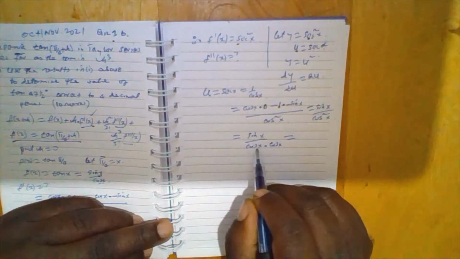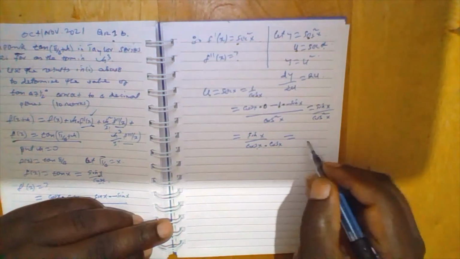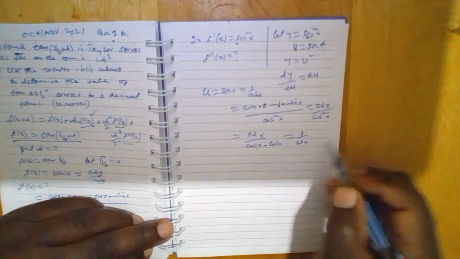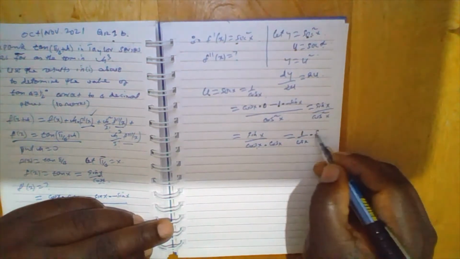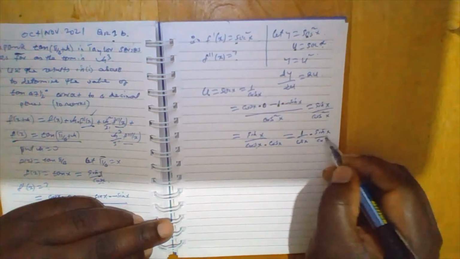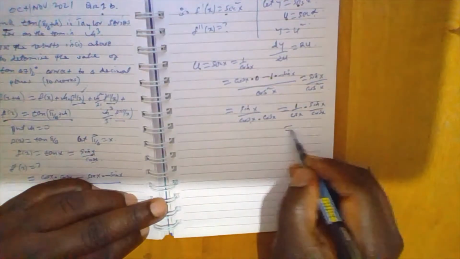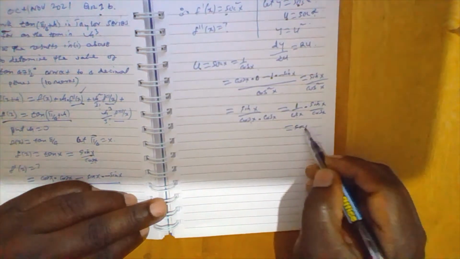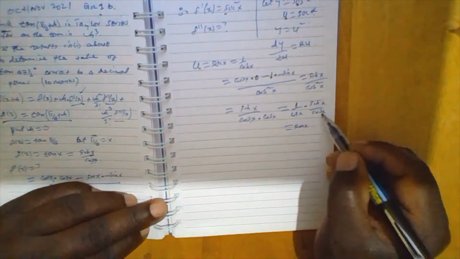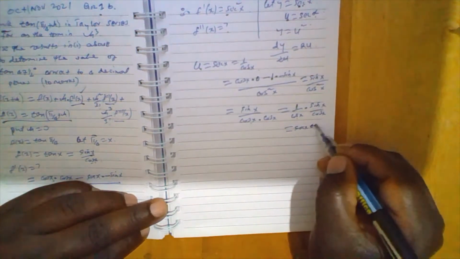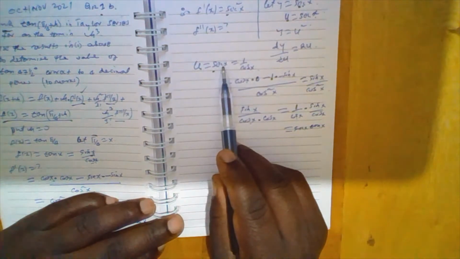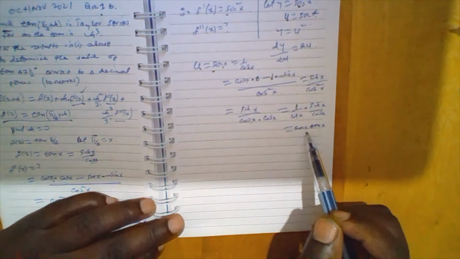That is the same as 1 over cos x times sin x over cos x. But 1 over cos x is sec x, and sin x over cos x is tan x. So when you differentiate sec x, you get sec x tan x.